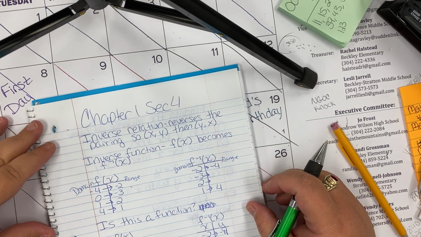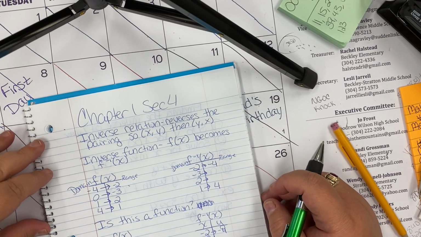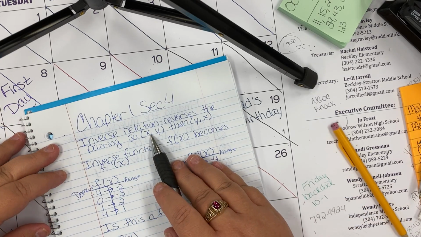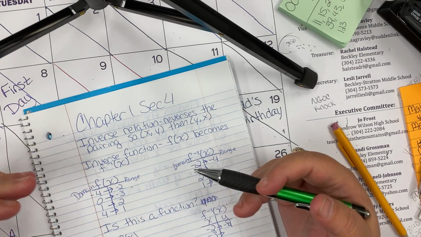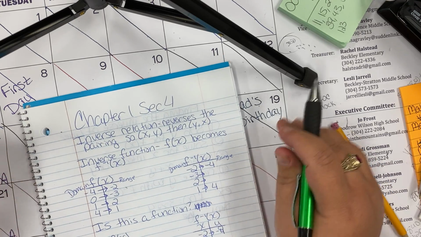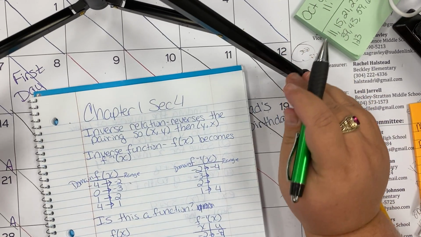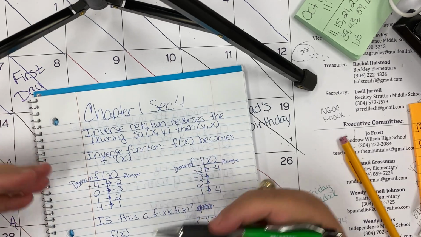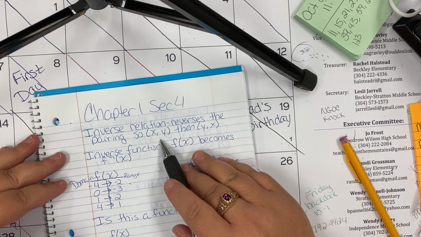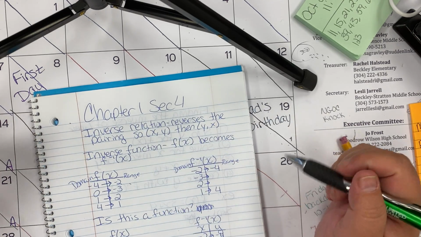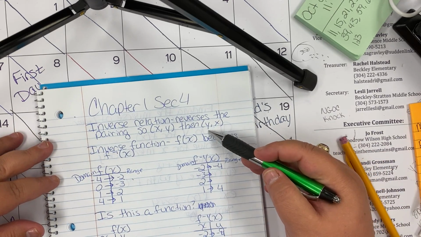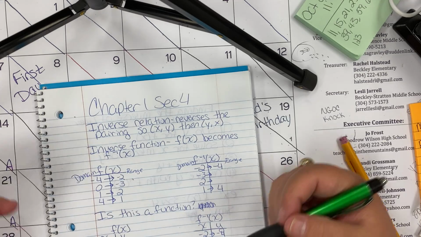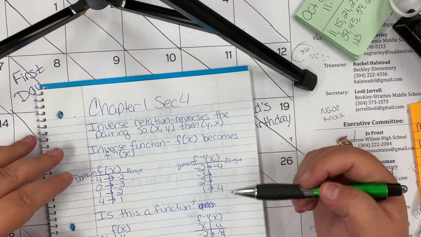Okay guys, chapter 1 section 4 is on inverses of functions. An inverse relation reverses the pairing. So you have a pairing of x, y that we talk about all the time, when we plot them on a graph. The inverse of that relation, so x, y is a relation, would be y, x. So your domains and your ranges would switch places, is pretty much all that is saying.